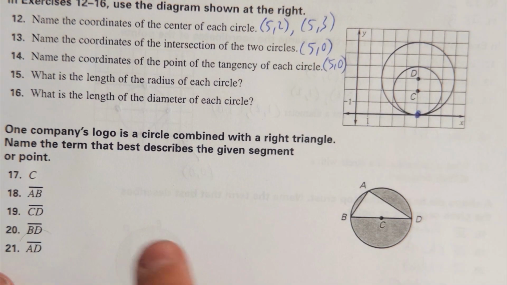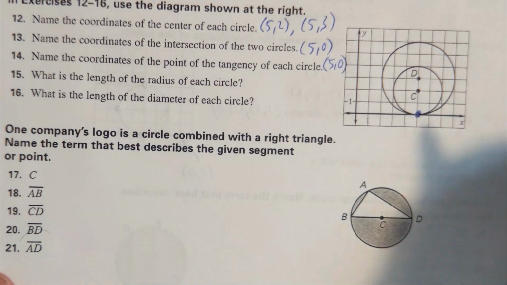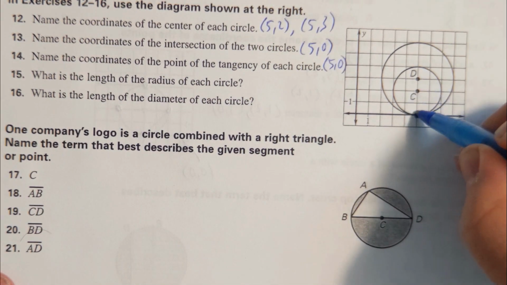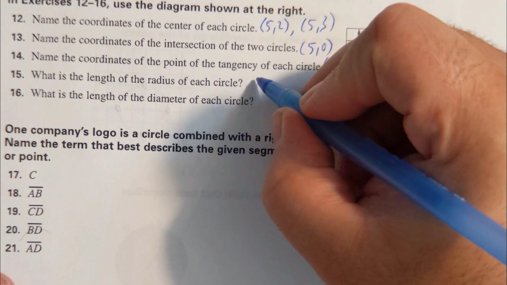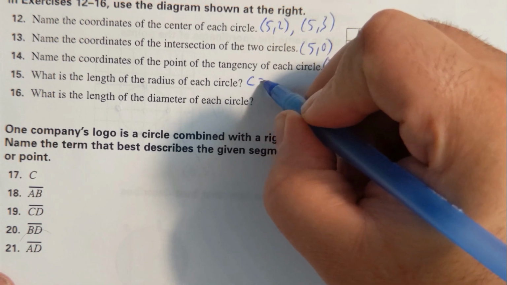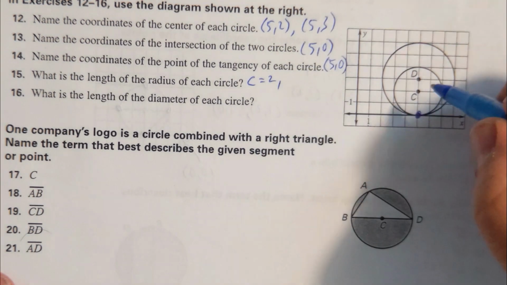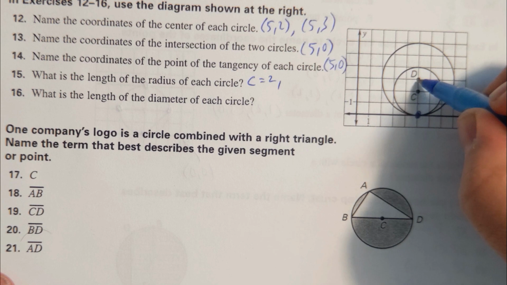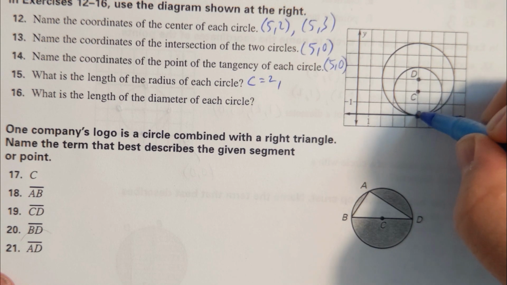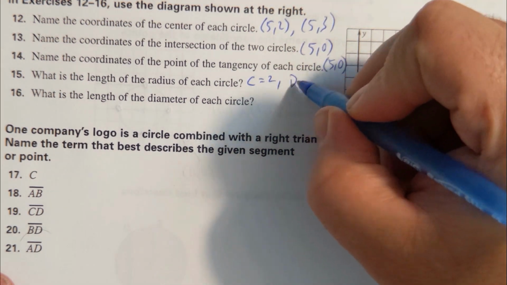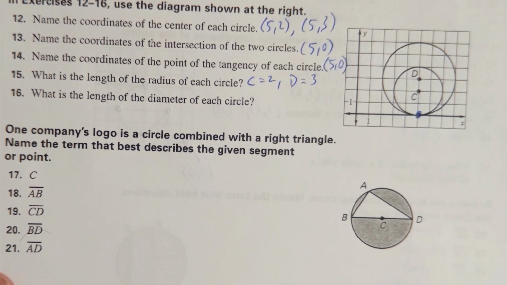Number 15 says, what's the length of the radius of each circle? So for circle C, you can count it out, 1, 2. And for circle D, the radius from the center out would be 1, 2, 3. So for D, it'd be 3.